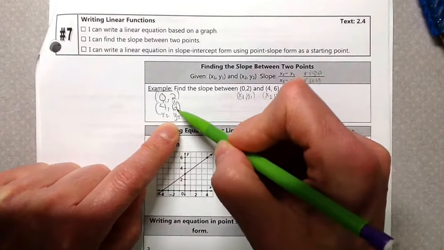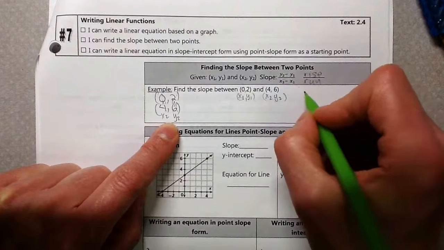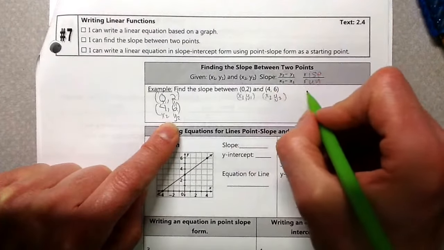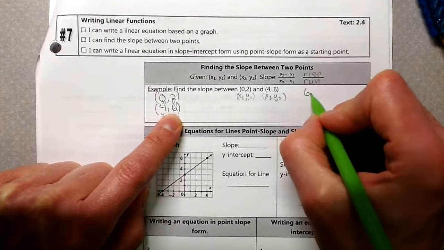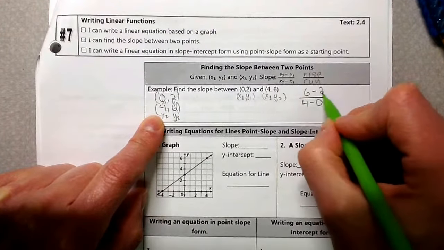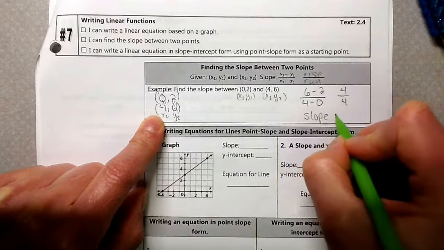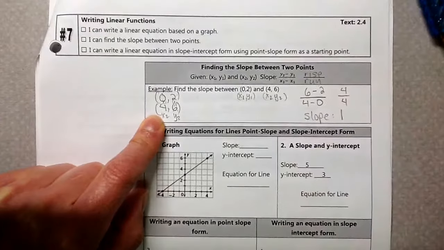So we just go 6 minus 2 over 4 minus 0, and that's going to give us 4 over 4, so my slope is 1.